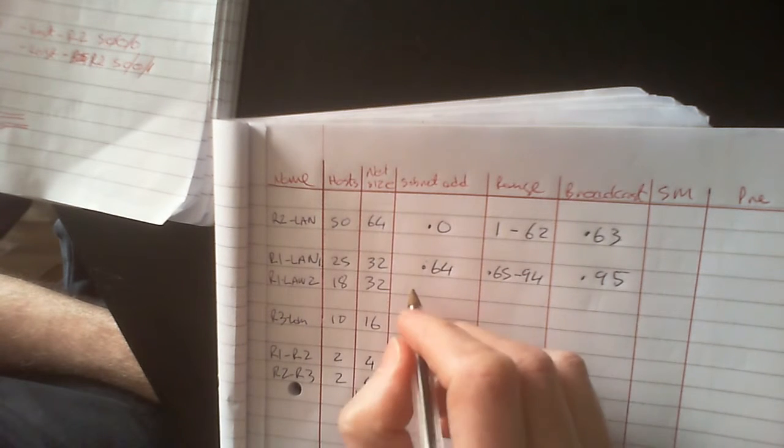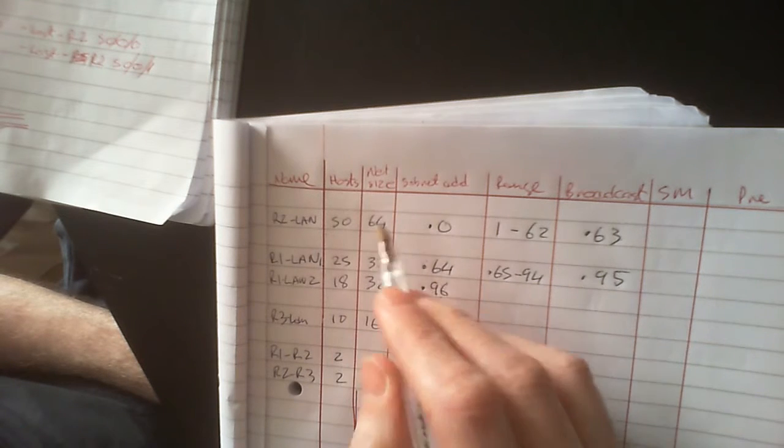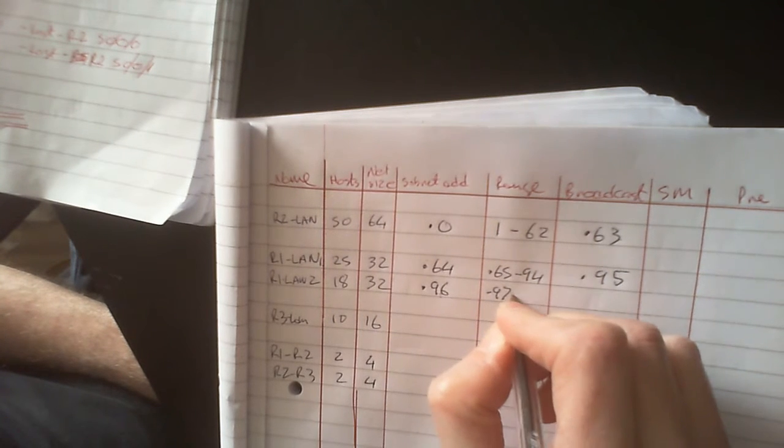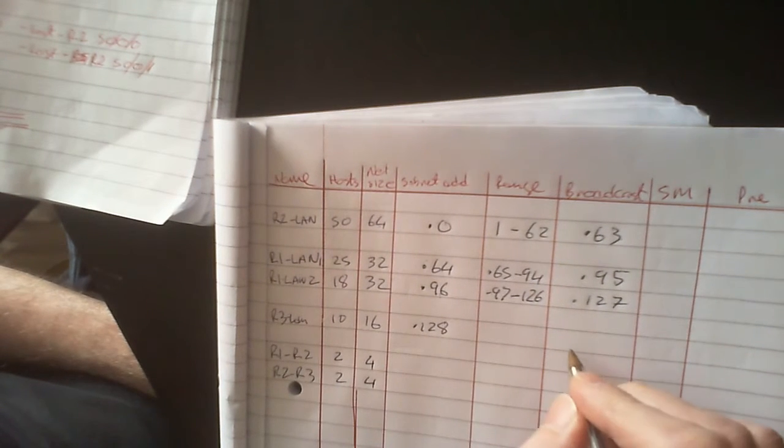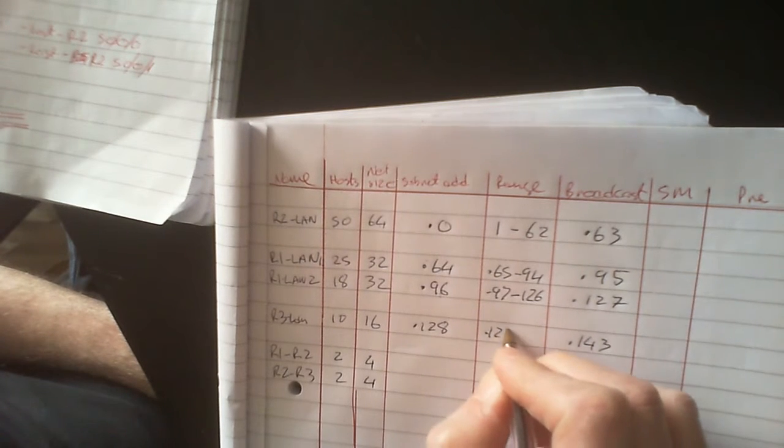Okay, the next one's the same again, so it's 32, that's 96 then. Just adding the size onto each of these, so 64 onto that, 32 onto that, and so on. So that goes to 97 to 126. This is 127. And the next one is 128, and the broadcast for that would be 143. The range is 129 to 142.